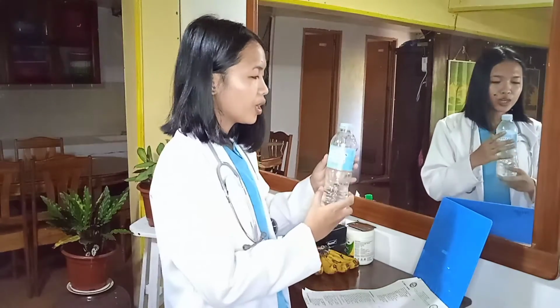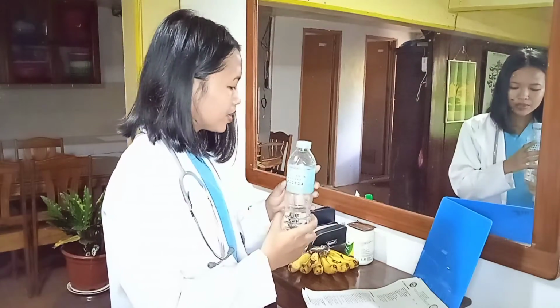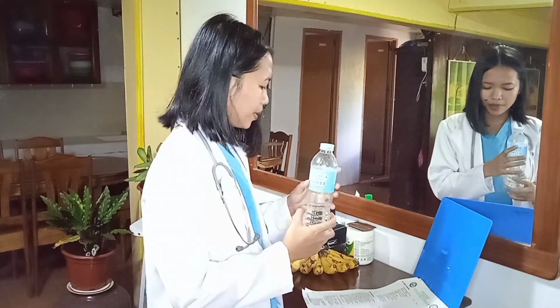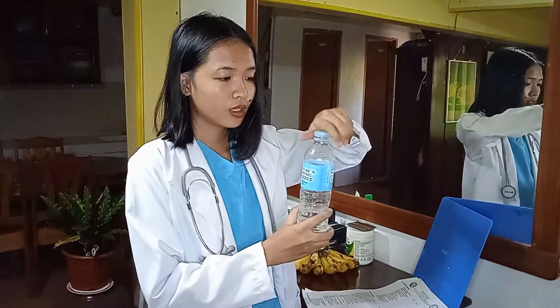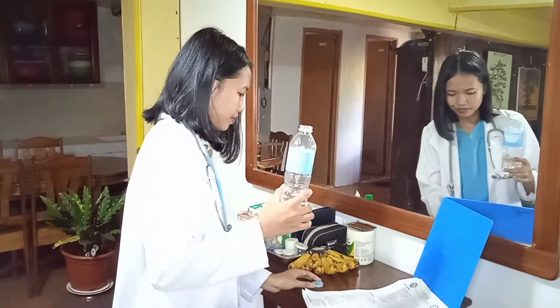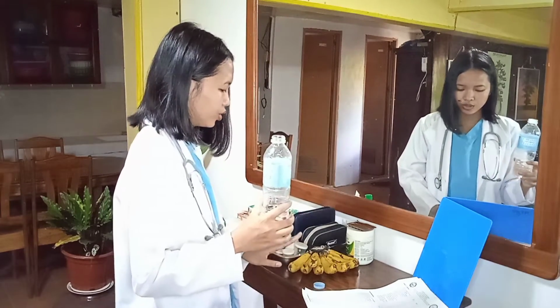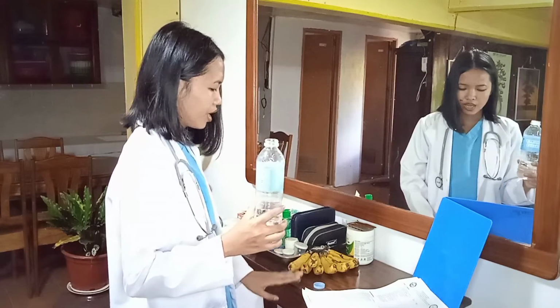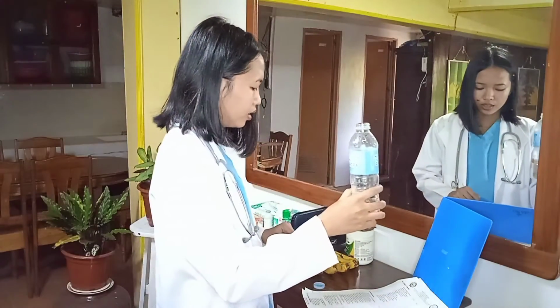Then next we are going to remove the cap and place it upside down on a countertop. There. Then we are going to hold the bottle.